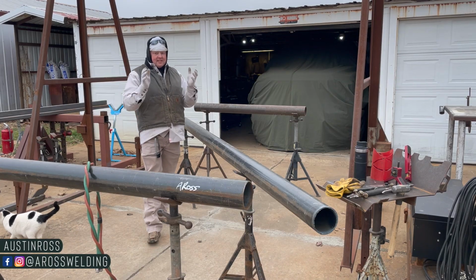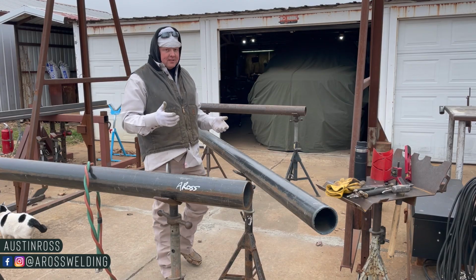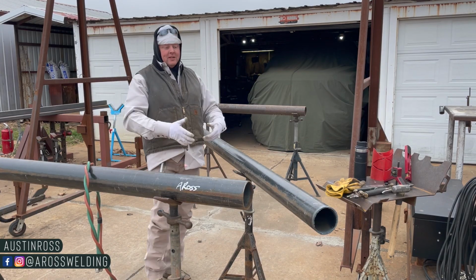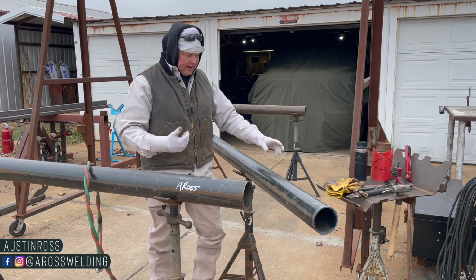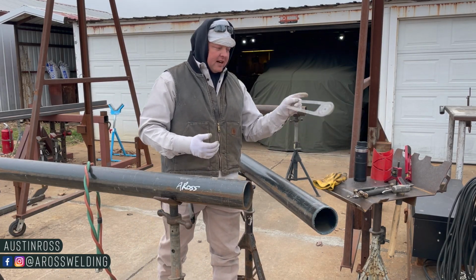But I'm excited because now we've got prints. I can work off the prints. But even with the prints showing us what angle this is, we still have to have an angle finder, or that's the only way that I know how. You got to have an angle finder.